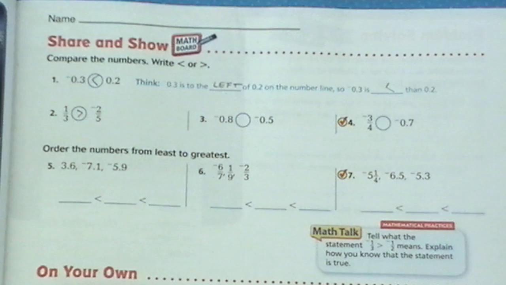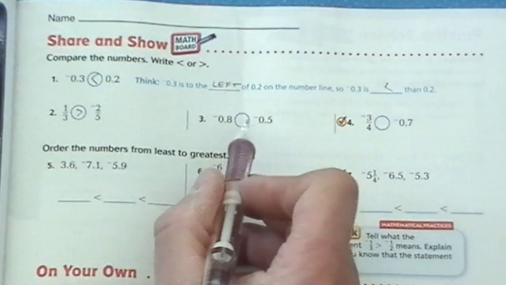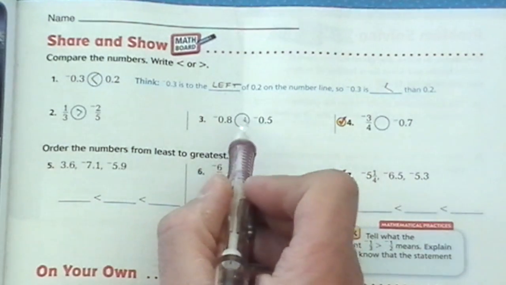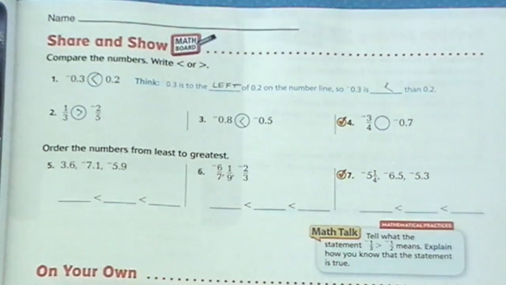Let's look at number 3. Number 3 says negative 0 and 8/10 and negative 0 and 5/10. Well, both of these numbers fall between 0 and negative 1. Which one of these numbers is going to be closer to 0? Well, negative 0 and 5/10 is closer to 0. So negative 0 and 8/10 is less than negative 0 and 5/10.